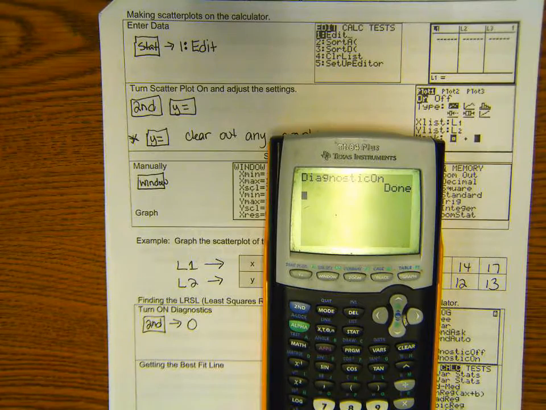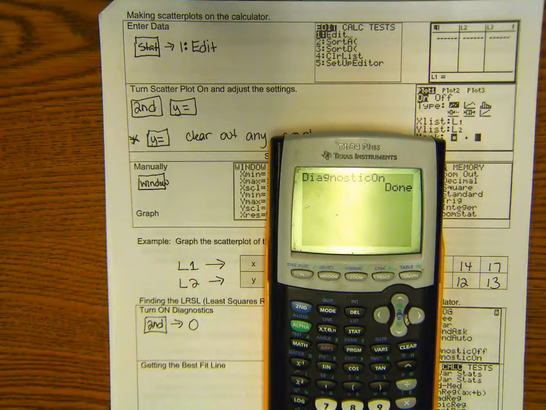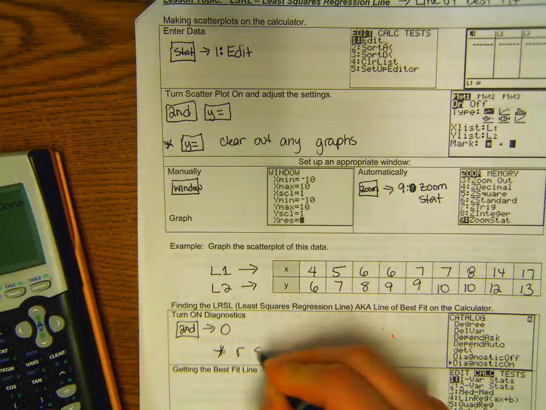This just makes sure R shows up, and you won't know what R is until a second.